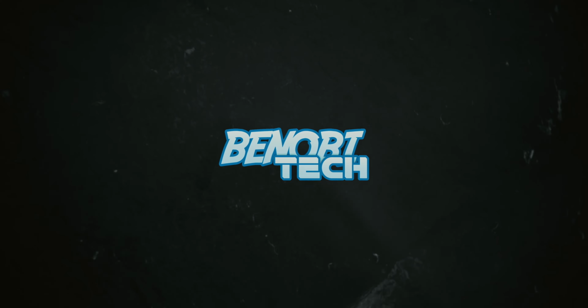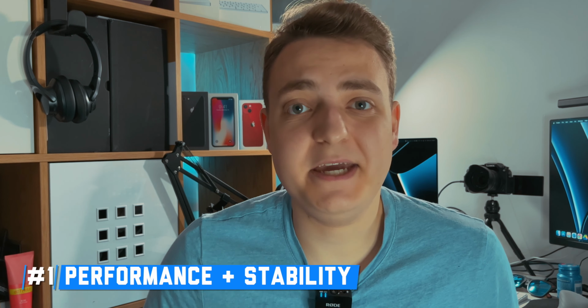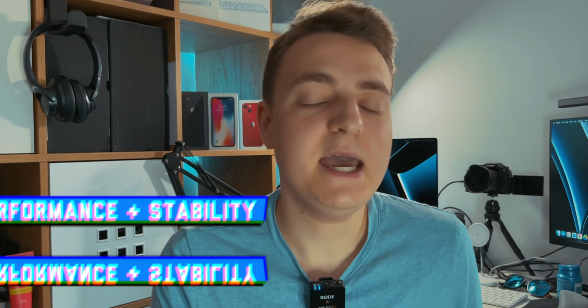Do not download iPadOS 16, and here are 5 reasons why. Reason number 1 is performance and stability issues. Now, with this being a beta, it will not be perfect, which means you're gonna have your fair share of bugs, battery life issues, lags, crashes, freezes, all of that, which makes the device unreliable and very hard to use.